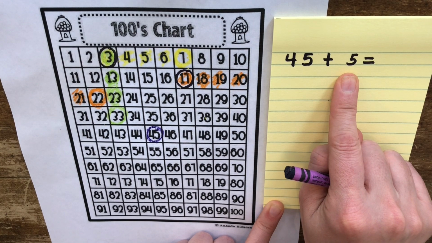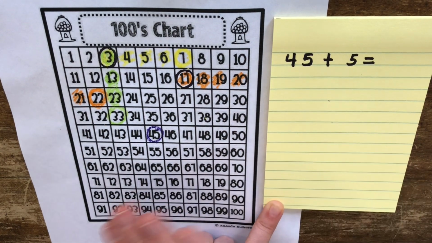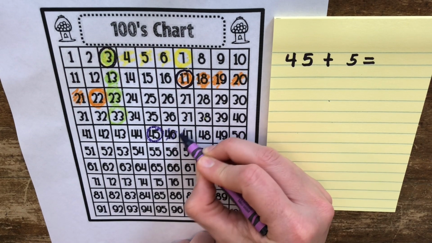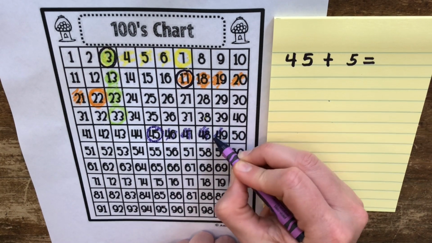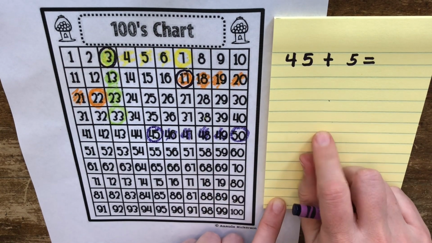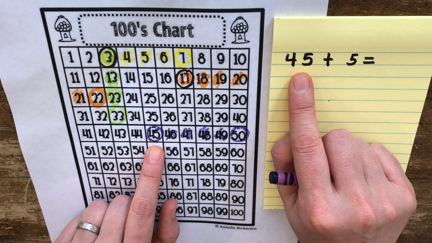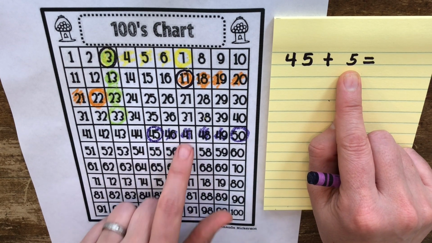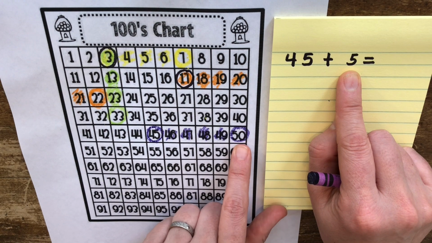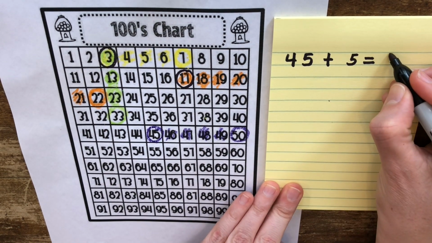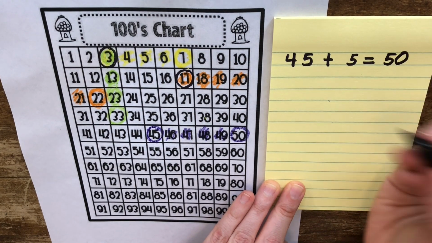If we're counting up 5, if it's less than 10, remember we're going to go horizontal. Let's do it. Ready? 1, 2, 3, 4, 5. So using our hundreds chart, my friends, 45 plus 5, so 45, 46, 47, 48, 49, 50. 50 is our sum of 45 plus 5. Let's check it with a quick pic.